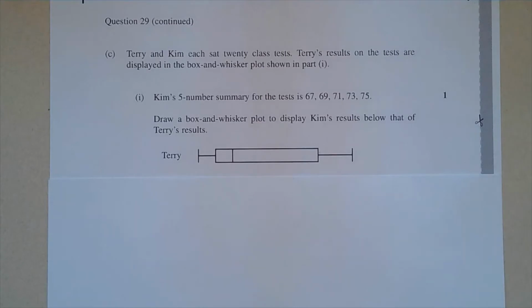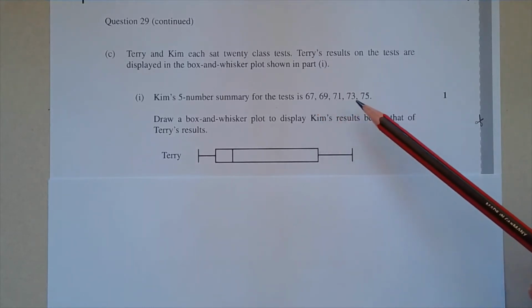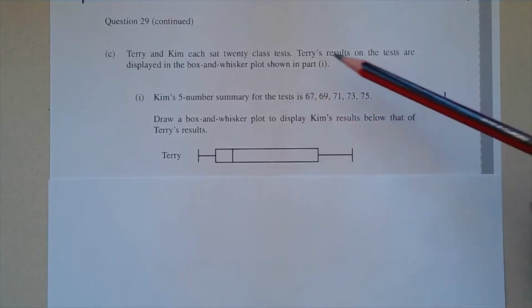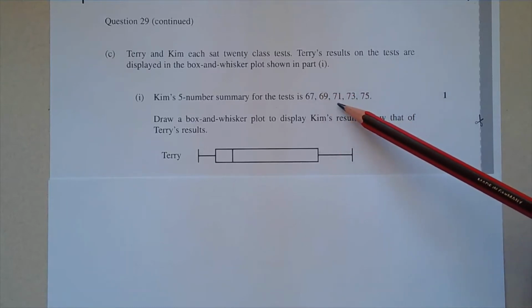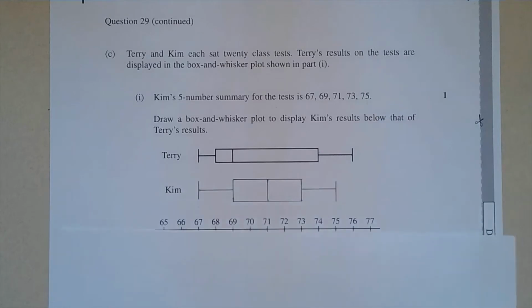Question 29C. Terry and Kim each sat 20 class tests. Terry's results on the tests are displayed in the box and whisker plot shown in Part 1. Part 1. Kim's 5-number summary for the tests is 67, 69, 71, 73, 75. Draw a box and whisker plot to display Kim's results below that of Terry's results. Now the 5-number summary is in ascending order and corresponds to the minimum score, the first quartile, the median, the third quartile, and the maximum. And it should look something like this.